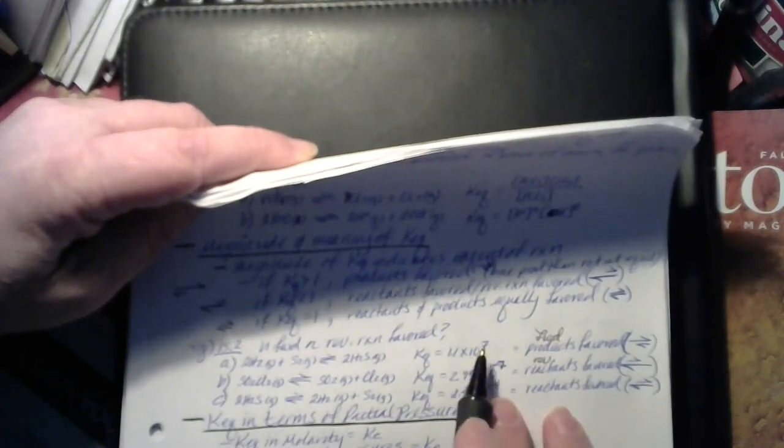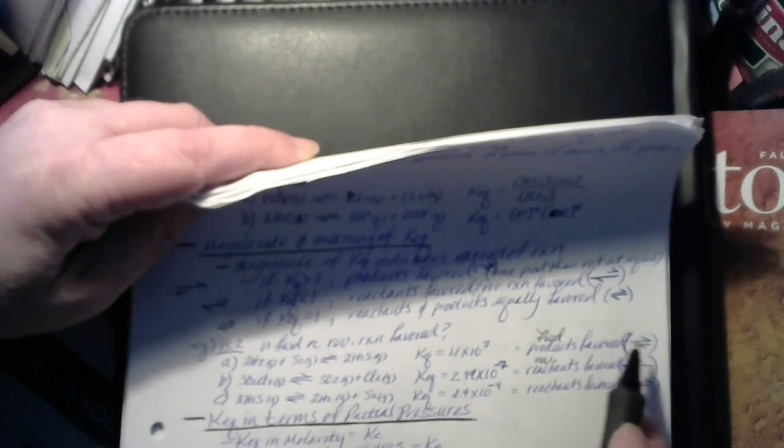If KEQ is 1.1 times 10 to the 7th power, 10 to the 7th power is quite a bit bigger than 1. And so that would mean that the forward reaction or the product direction would be favored. And if you wanted to draw the arrows different sizes, you draw the one pointing to the right being bigger.